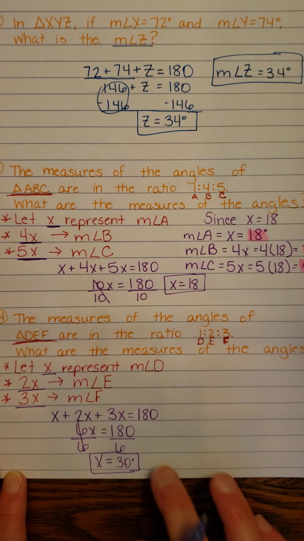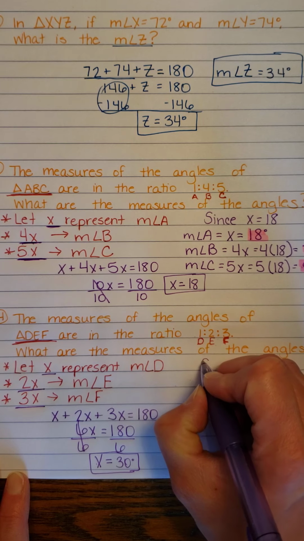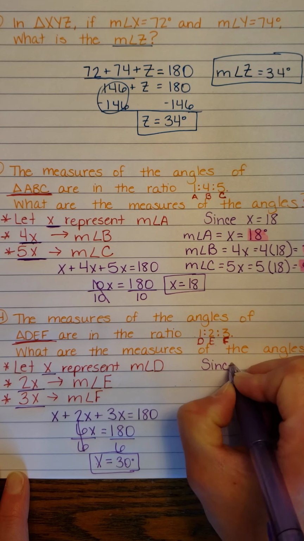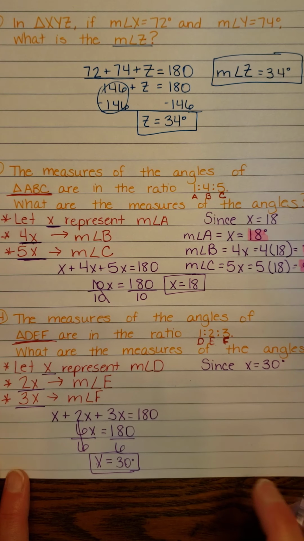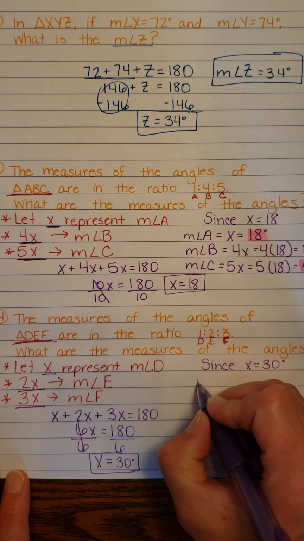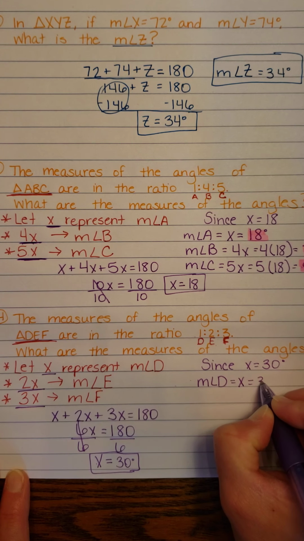Now we're going to take this information and plug it in so we can find our angle measures. Since we know X is equal to 30, the measure of angle D was equal to X, and we knew that X was 30 degrees.